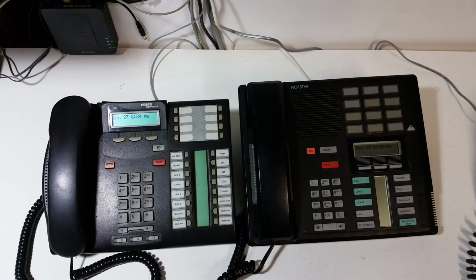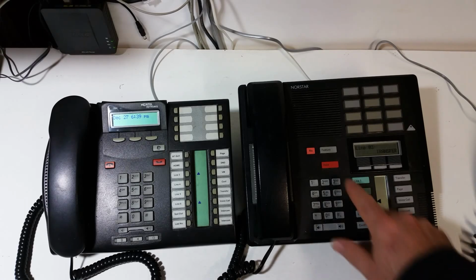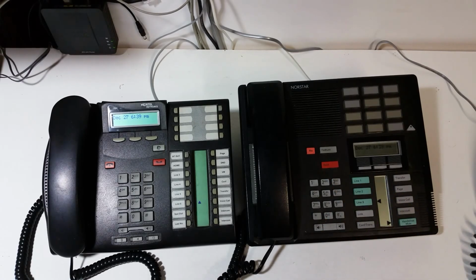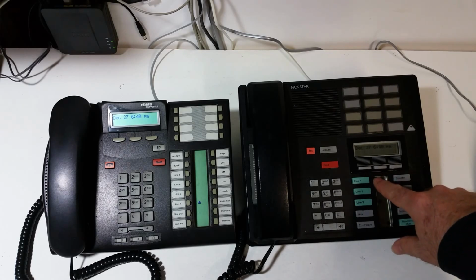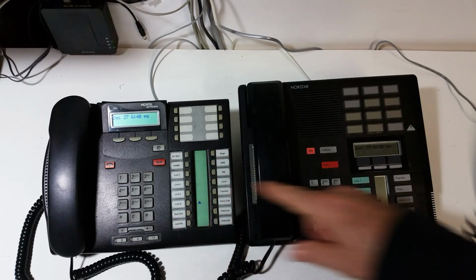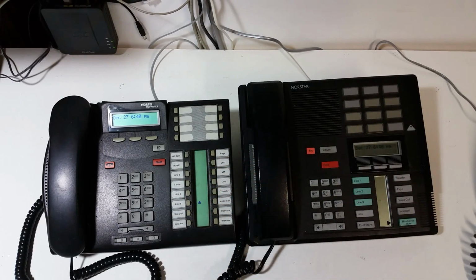Let's get a call in from the outside. I'm going to answer it here on phone B. And if I want to get that call to somebody else in my organization, I can put it on hold. Now, if every other phone in the organization has what's known as universal line appearance, meaning that lines 1, 2, and 3 also appear on every other phone in the organization, then simply putting the call on hold works great.